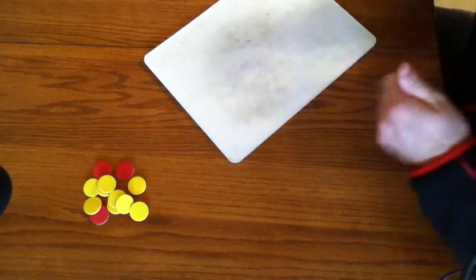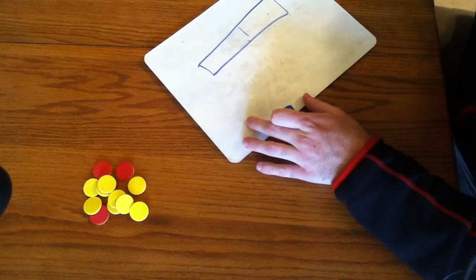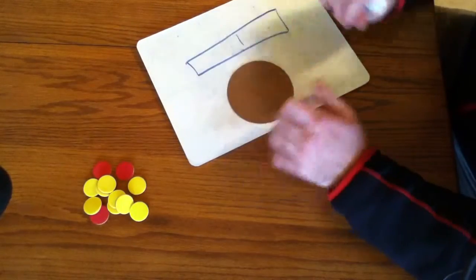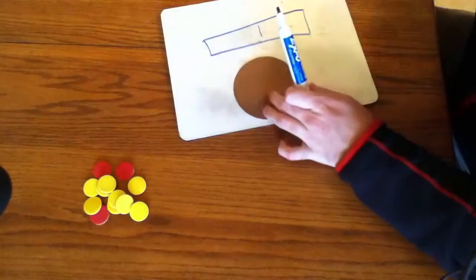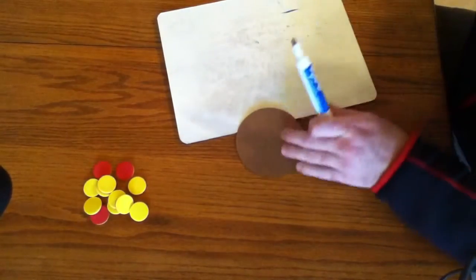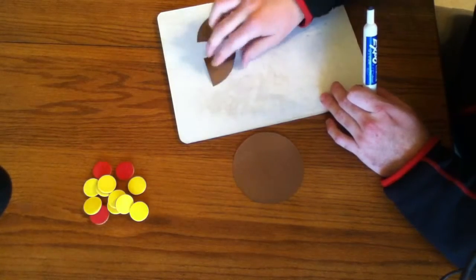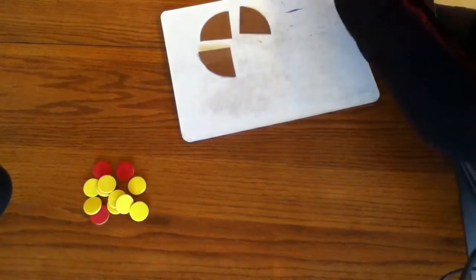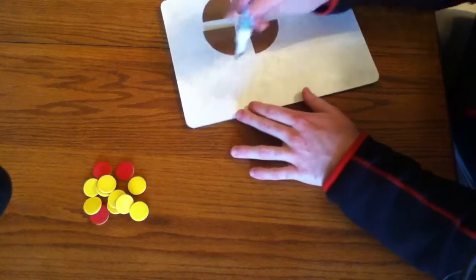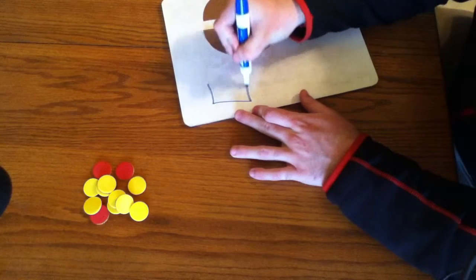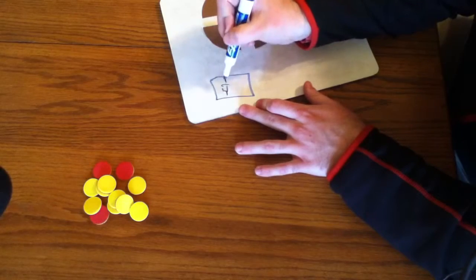draw it out. So here's one, and we said that that was our cracker. The one whole equals the cracker. And we said that he would divide it into four pieces. So 1, 2, 3, and 4. We can think about it as Michael took the one cracker and divided it into fourths.